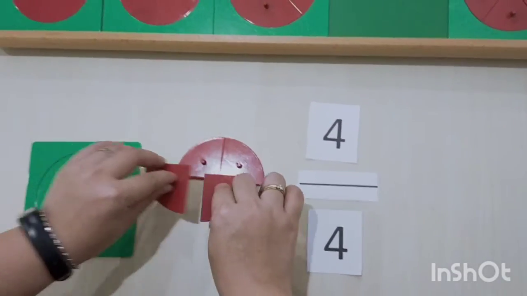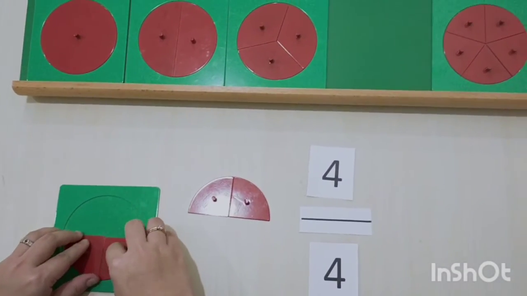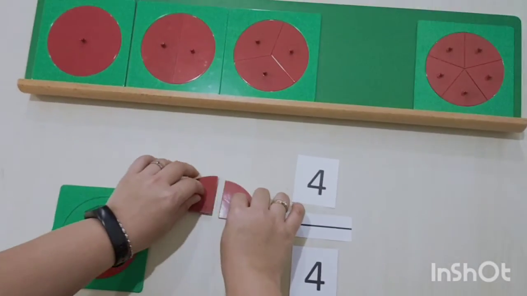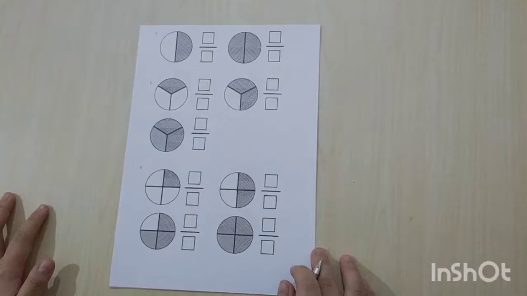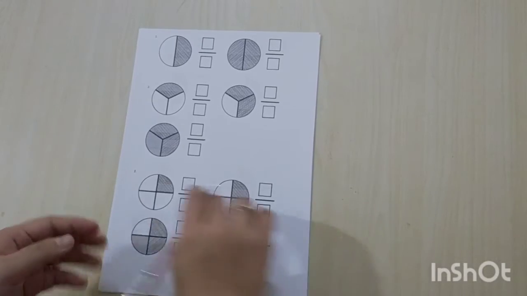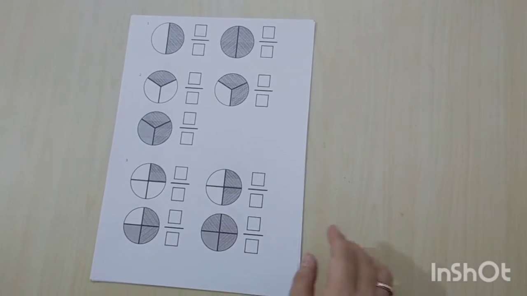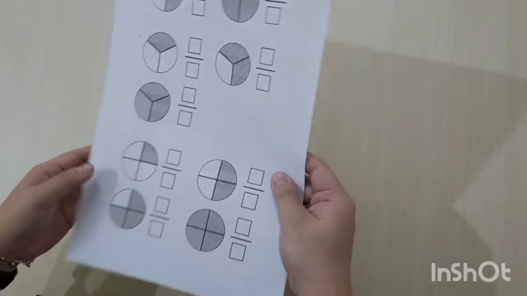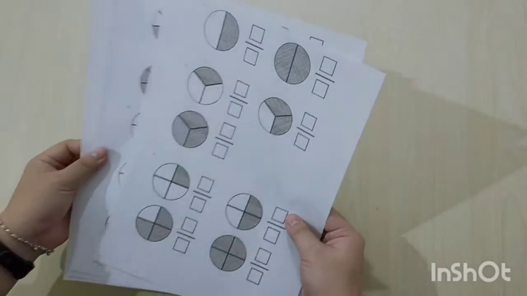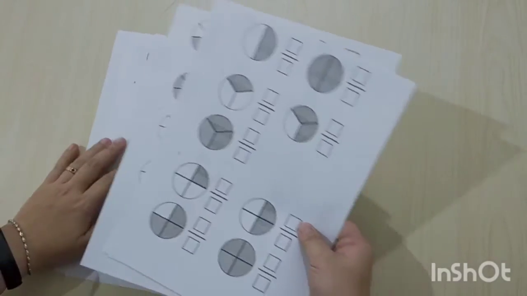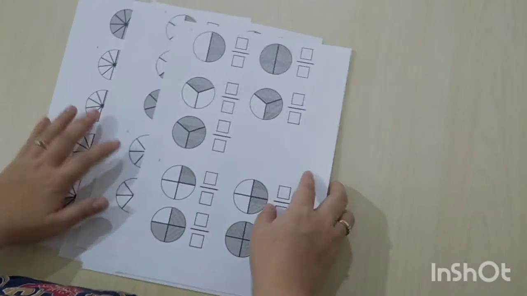Okay, let's keep it. And we are going to do our activities together. Okay, now this is what you need to do at home. I have given you this and you can try to do it slowly. Before that, let us do it together.